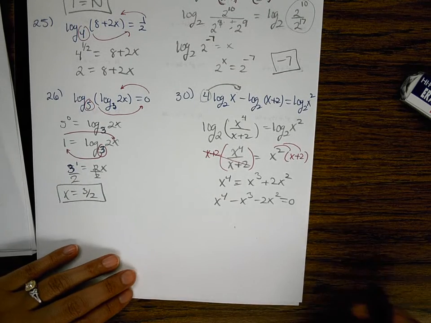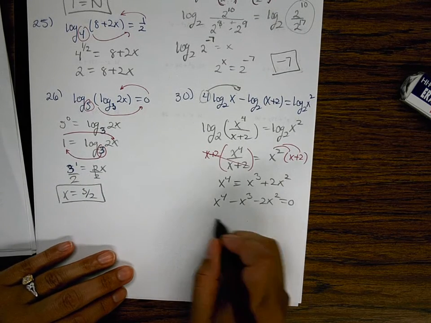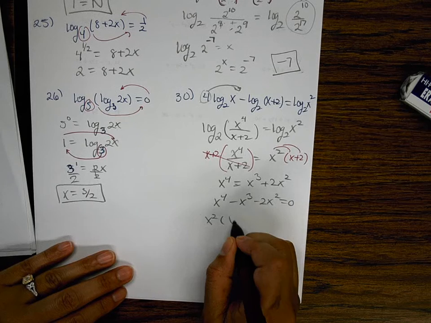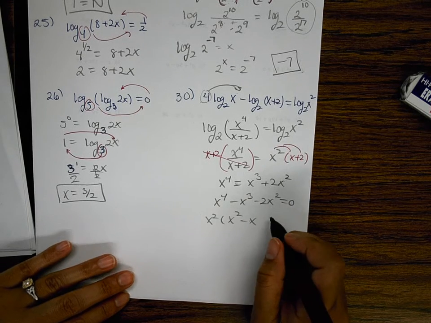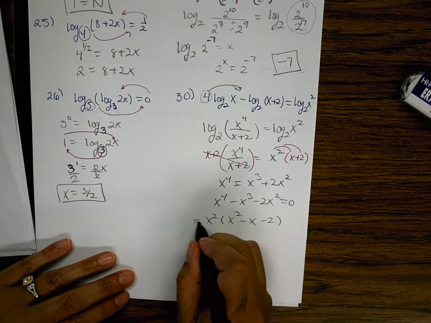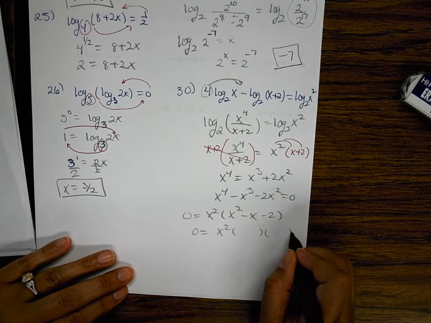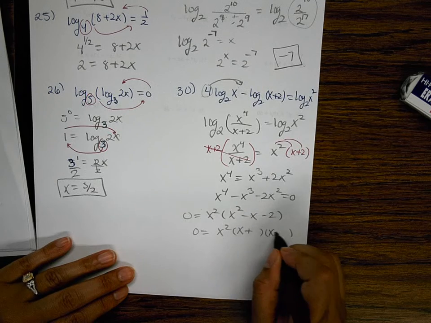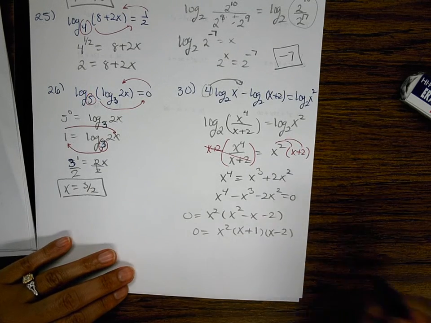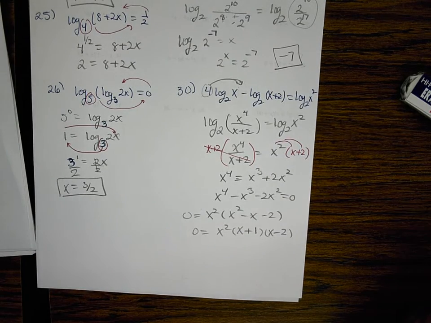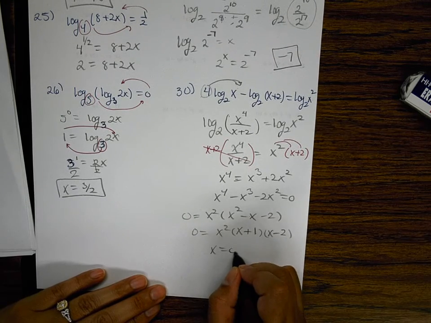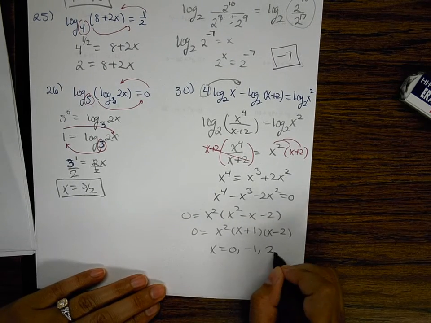Now I'm going to GCF out x squared. That gives me x squared minus x minus 2 equals 0. x squared, double bubble, x plus, x minus. It looks like minus 2 plus 1. Is that right? Negative 2, negative 1. x equals 0, negative 1, and positive 2.